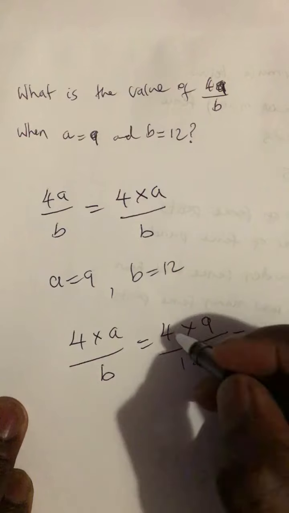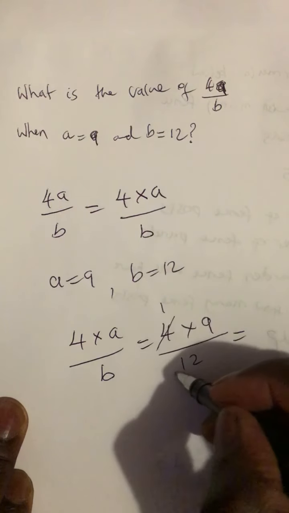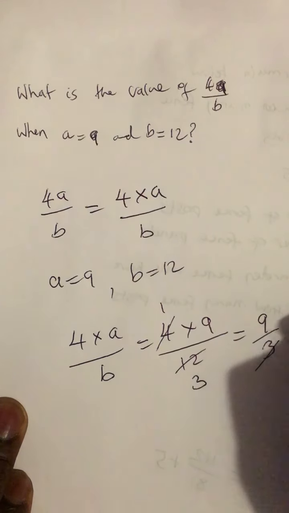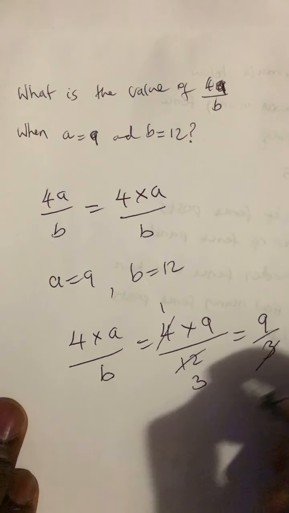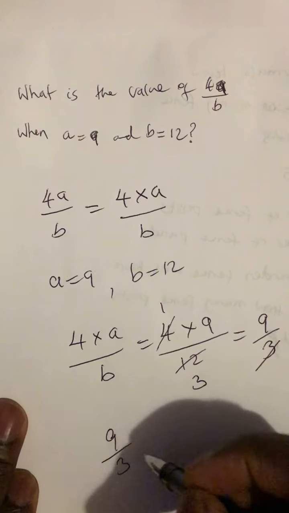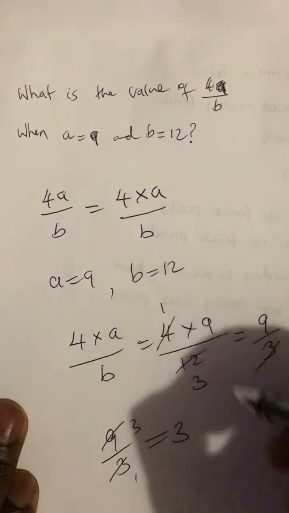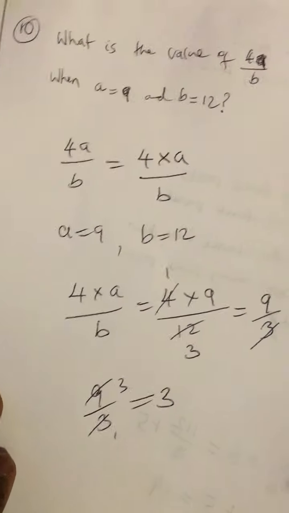If we do this, we know that 4 can go into 4 one time, and 4 can go into 12 three times. So it will give us 9 over 3. If we do this further, we'll have 3. So that's as simple as that.